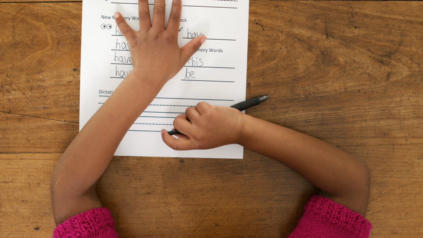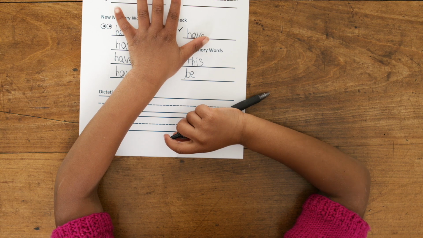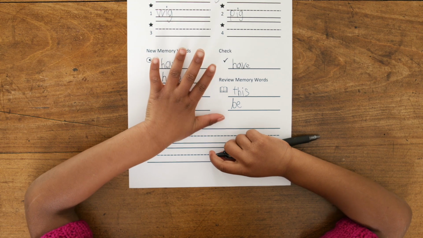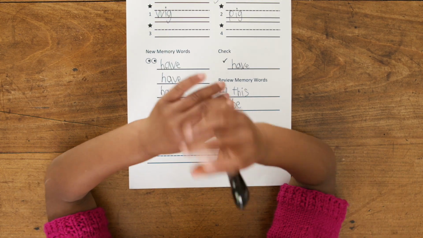Okay, now let's get our tapping hand, and you can keep it on the table, and we're going to say one word on each finger, okay? So, his pig is big. Okay, let's do that again, just to make sure we got all the right words. His pig is big. Okay, go ahead and write it.